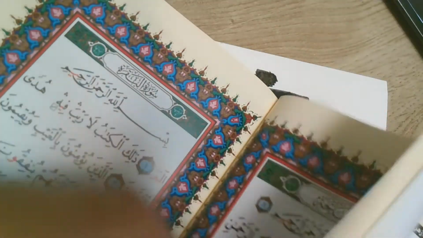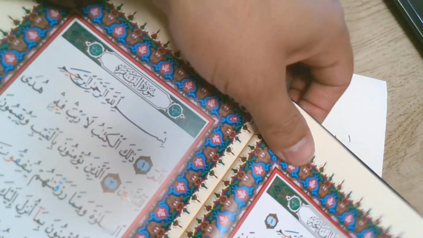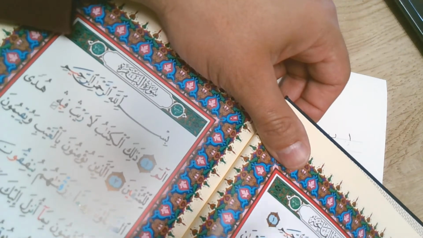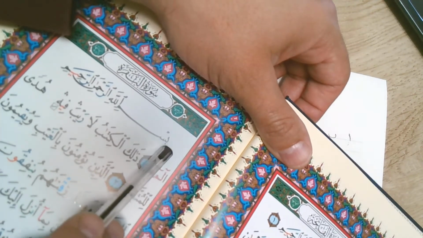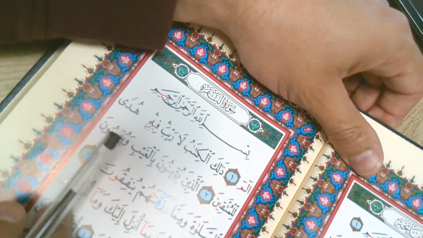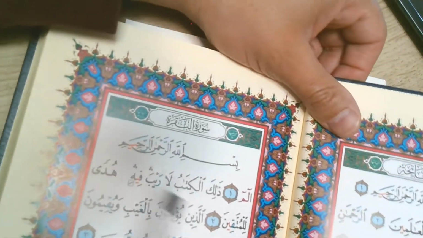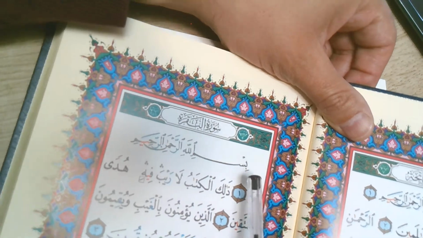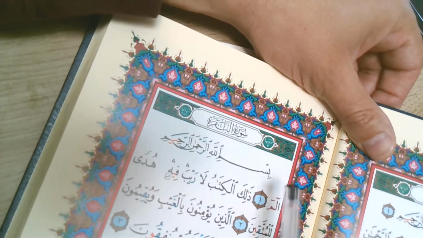So let's take the Quran and let's see the first thing in the Quran, at least in this riwayah, you'll see that bism. My camera is a little bit, I need to get something more professional, to be honest.